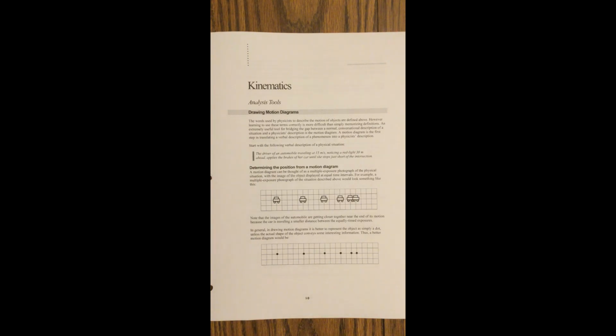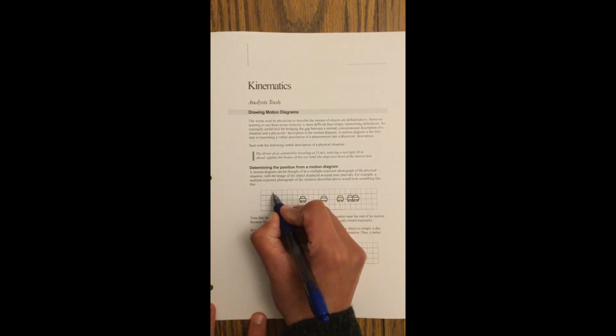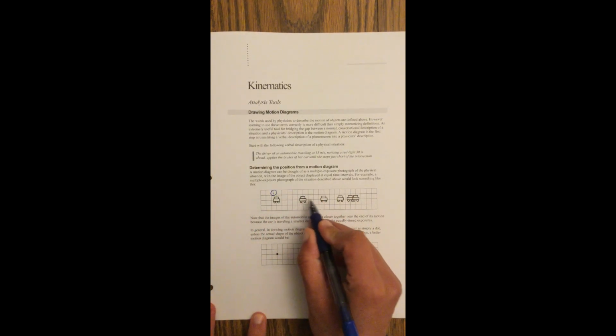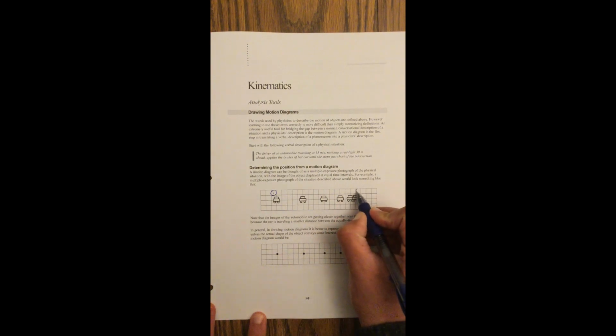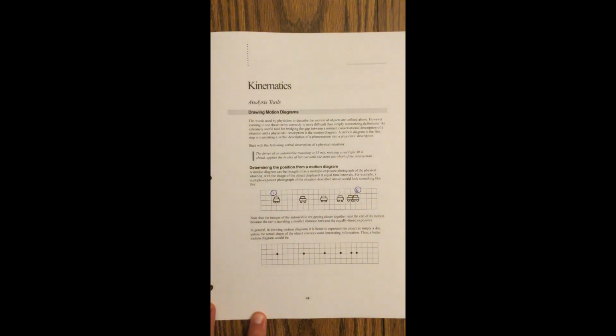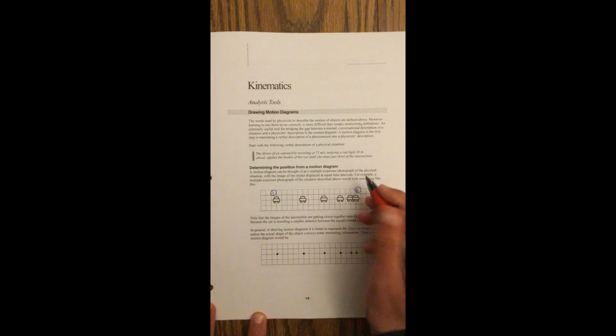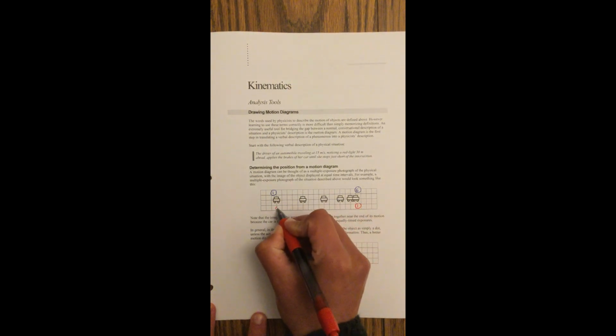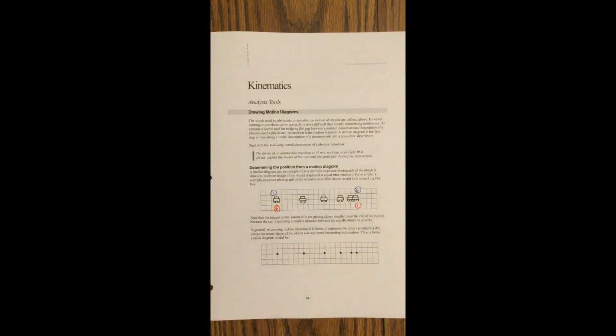Now, in order to interpret the motion diagram, you have to know what direction the object is going in. So it would be helpful if we said, well, this is the first picture of the car, and then this is the second, the third, the fourth, the fifth, and this is the sixth. If it was the other way around, and this was the first, and this was the sixth, then the car would be going in the opposite direction. So that's something that we need to know in order to interpret what is happening in the picture.